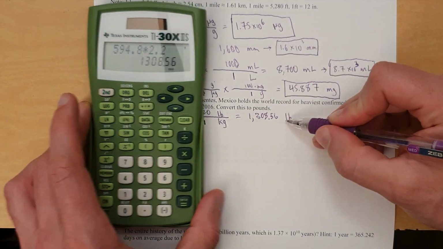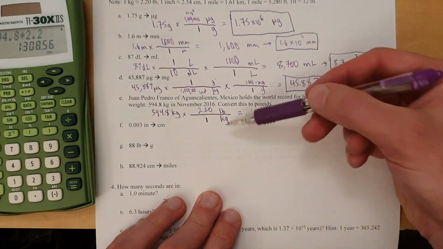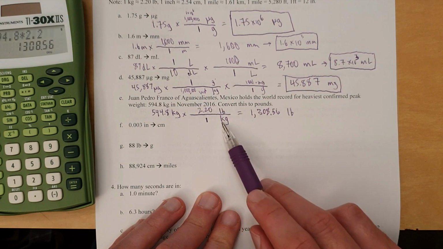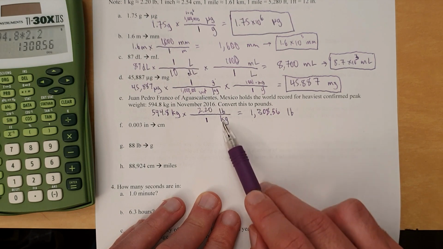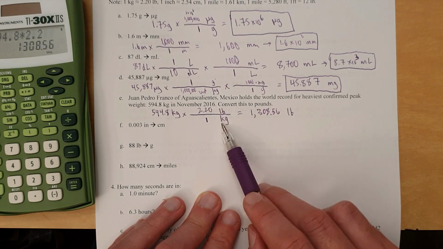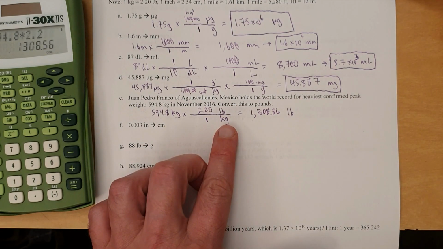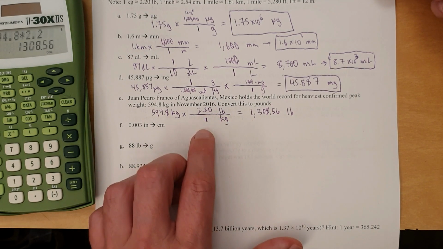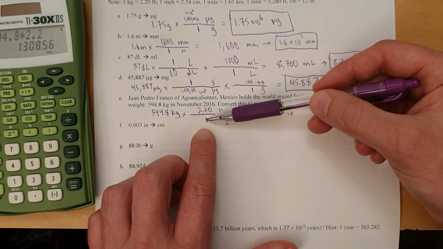Now, don't box that as your final answer, because this is not both metric units. This is a metric unit here. You're converting to an English unit, so this is a conversion factor with mixed units, which means it is not infinite significant figures. It's limited to the number of things. In fact, it's the very same one that we talked about up here. Don't worry about that.